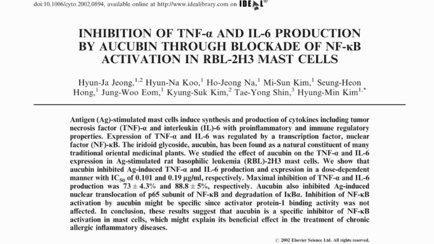Aucubin may also be directly useful in allergic reactions. Aucubin reduced the secretion of inflammatory cytokines from antigen-stimulated rat mast cells. In simpler terms, Aucubin helped to decrease cytokine release when rats were exposed to an allergen. This supports the traditional use of the Aucubin-rich plant Plantago, which is used topically to soothe bug bites, wounds, and irritations, but also internally to help lessen allergy symptoms.